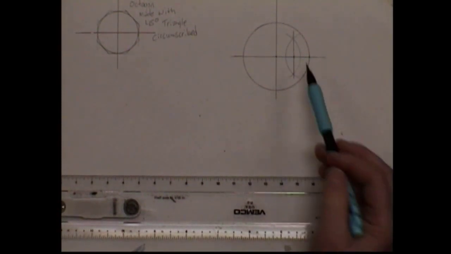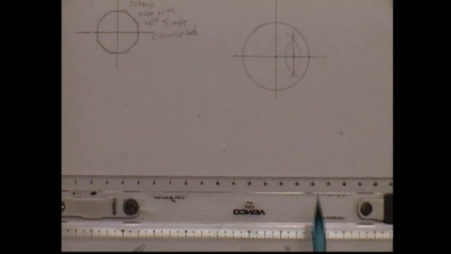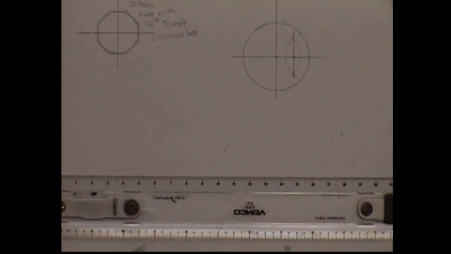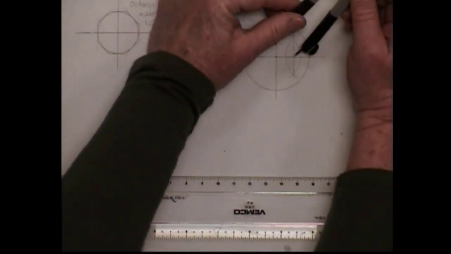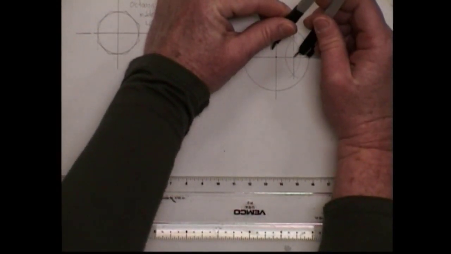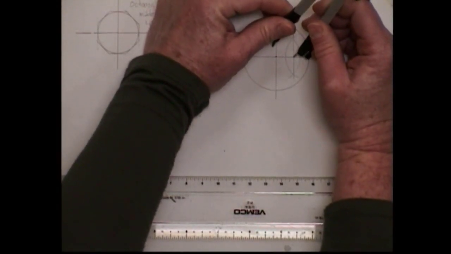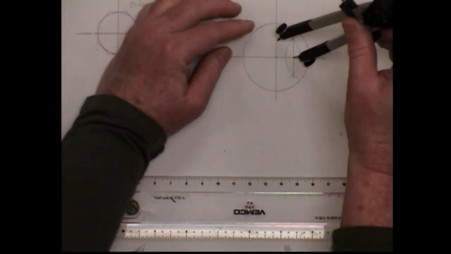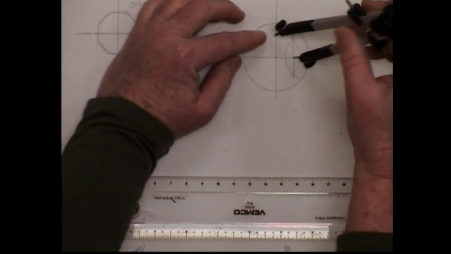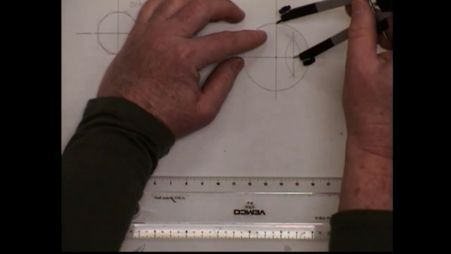So we have that center point, and now what you're going to do is take your compass and you're going to put the needle at that point that we just found, okay? And you're going to wheel out your lead to the top quadrant.